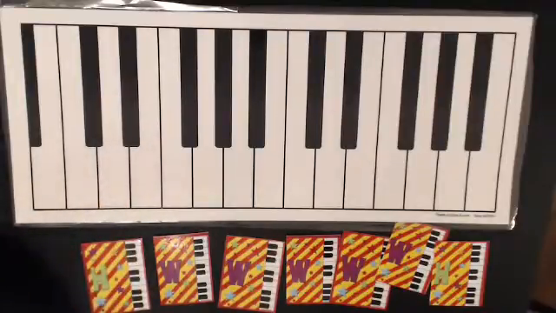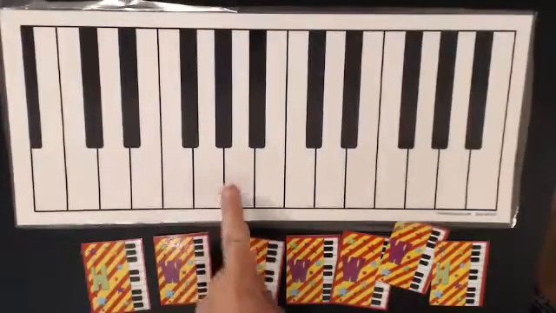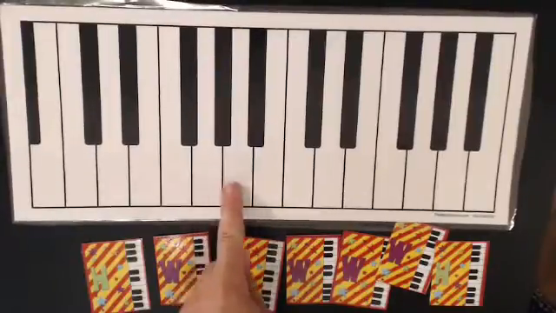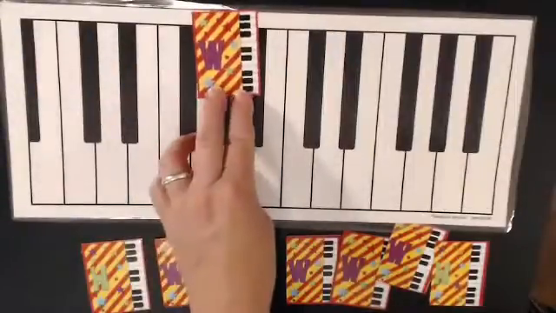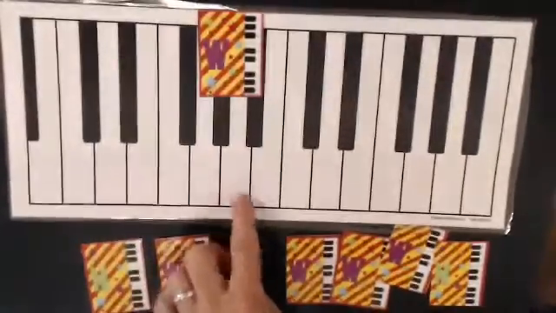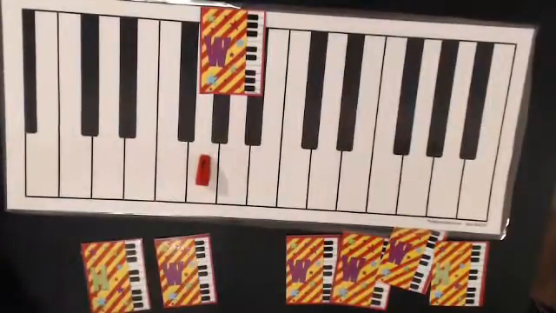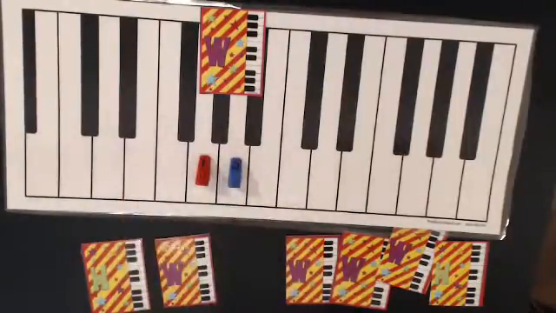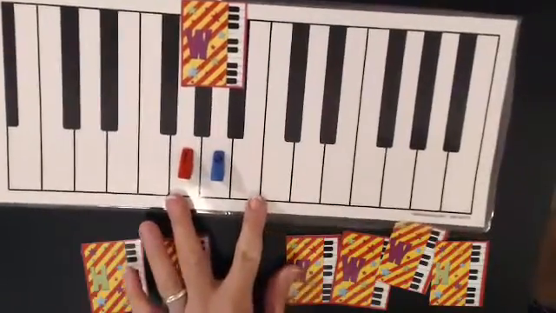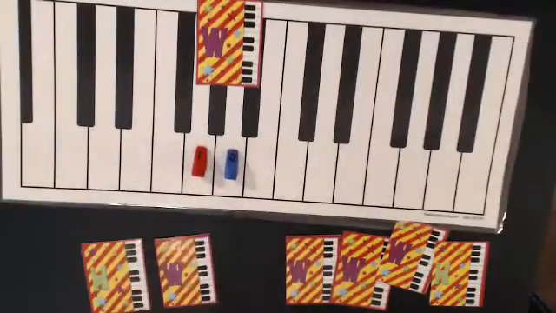So let's begin. We're going to play our game starting with a G. The first thing we need between notes 1 and 2 is a whole step. So I will put my W card here to remind me that I need a whole step. The first note is G, that's number 1. The second note is a whole step up, that's number 2. If I were drawing notes on a staff, I would be drawing a G and an A.